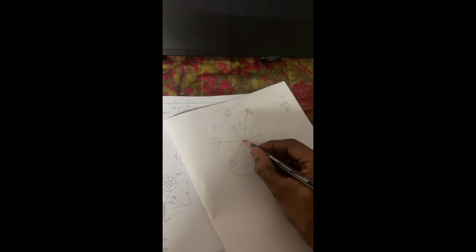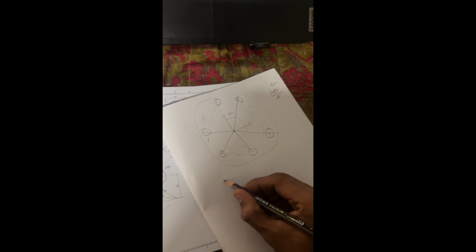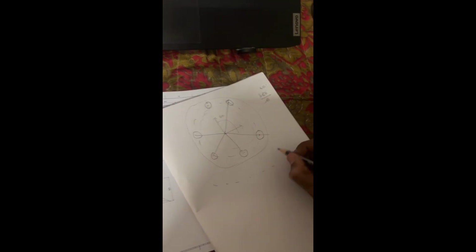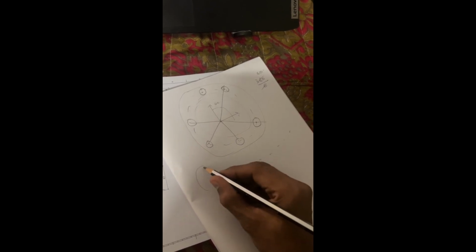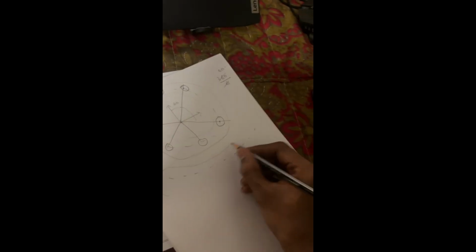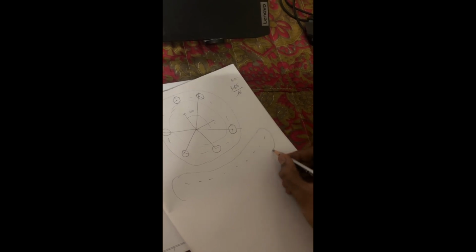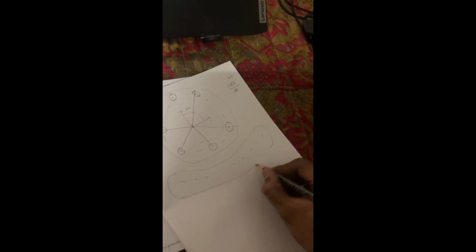After getting all these 6 circles, we will draw a keyhole from a center here, and with a shape like this. By this we will get this kind of shape.